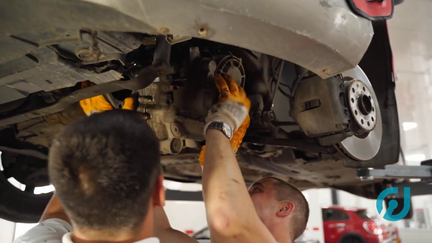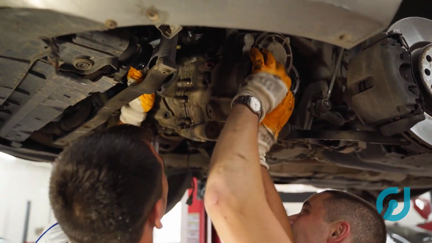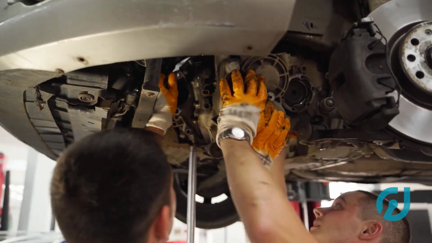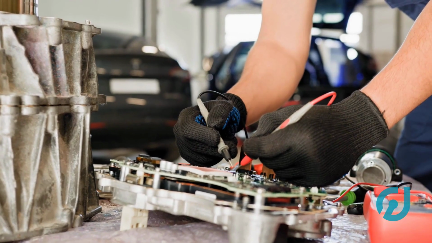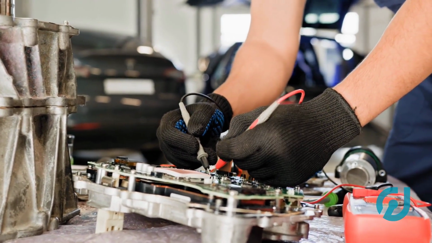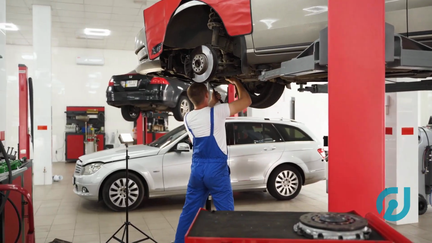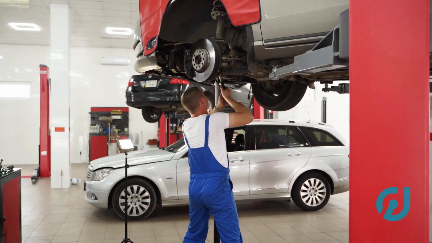So quick recap, your steps are: get the right tool, remove the airbag control module, either flash or replace it, reinstall, clear the codes, and boom, no more airbag light. Honestly, it's easier than it sounds once you've done it once.